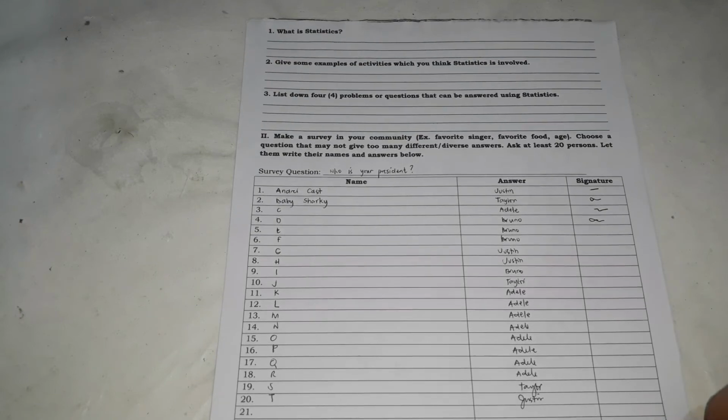And their signature. So, at least 20 persons lang, magtatanong lang kayo. Tapos, ipasulat yung kanilang pangalan, ang kanilang answer, tapos ang kanilang signature. So, that's how you're going to answer test or activity 2.